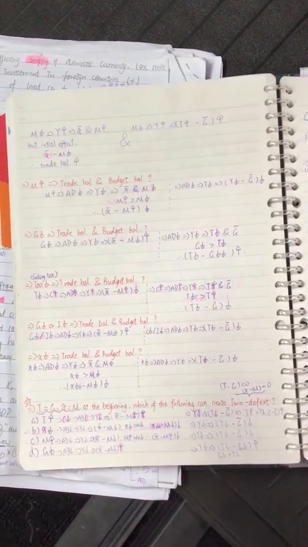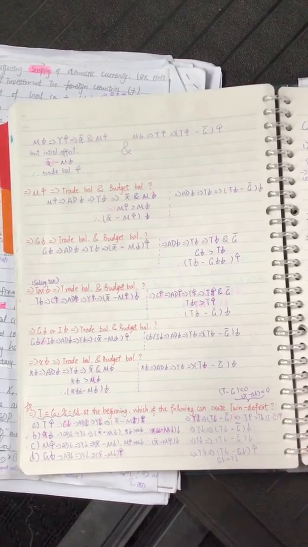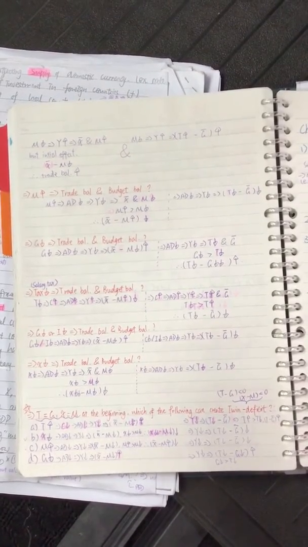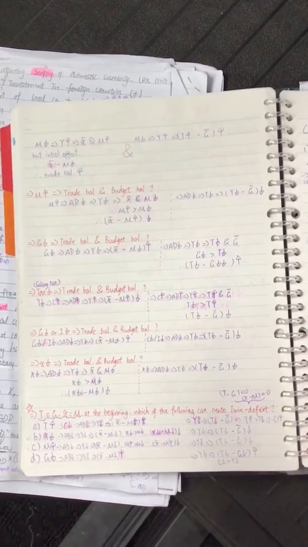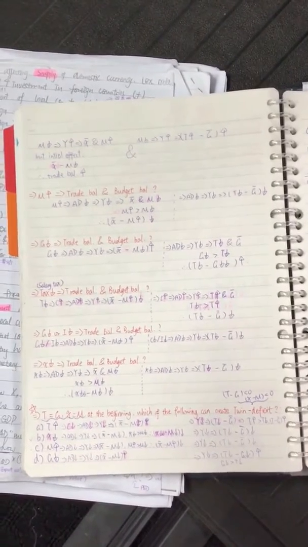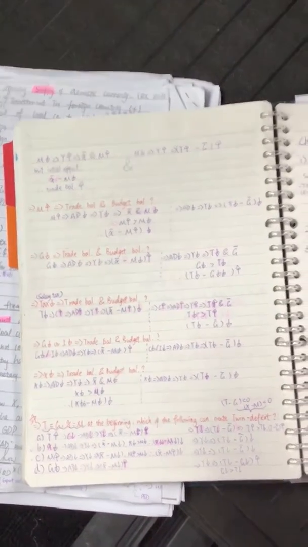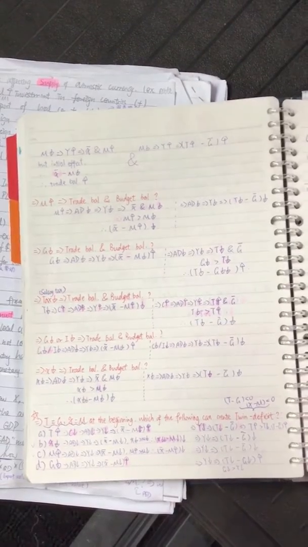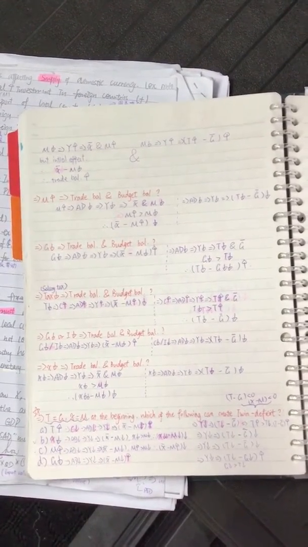Okay. So please copy your notes and also do the classwork. I want you to finish all the classwork from your textbook from chapter 4 and chapter 5, because we have already finished chapter 4 and chapter 5.